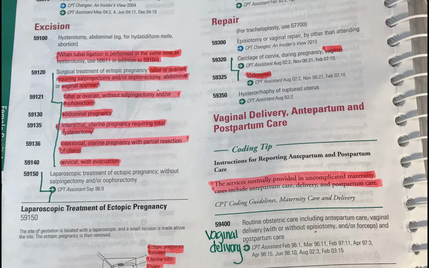Hysterotomy abdominal is cutting into. 59120 is surgical treatment of ectopic pregnancy, tubal or ovarian, requiring salpingectomy or oophorectomy, abdominal or vaginal approach. And the indented codes underneath it are tubal or ovarian without salpingectomy or oophorectomy. 59130 is abdominal pregnancy. 59135 is interstitial uterine pregnancy requiring total hysterectomy. And 59136 is interstitial uterine pregnancy with partial resection of uterus. And 59140 is cervical with evacuation.